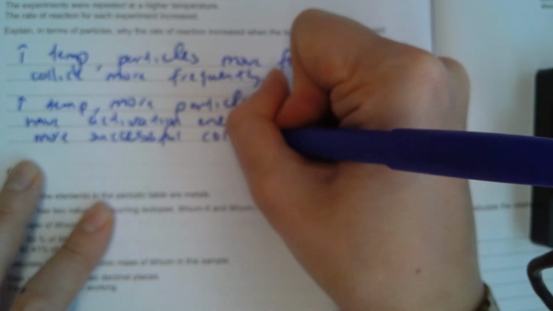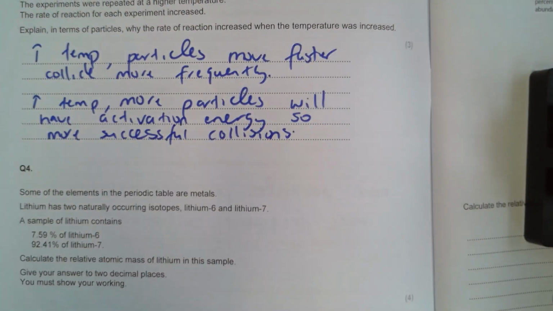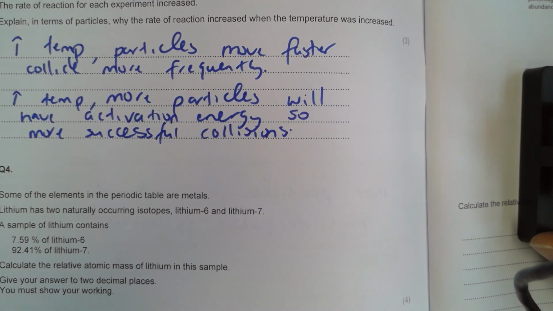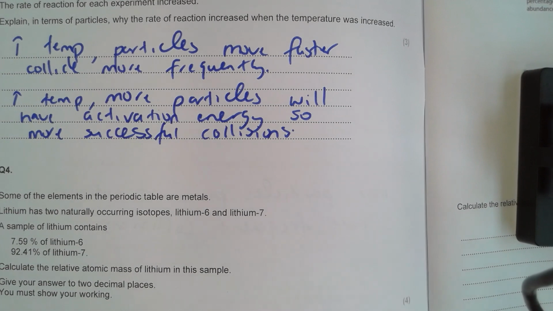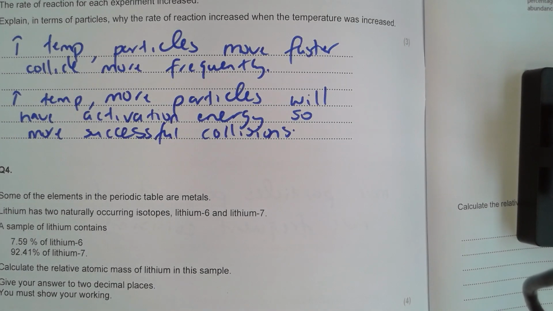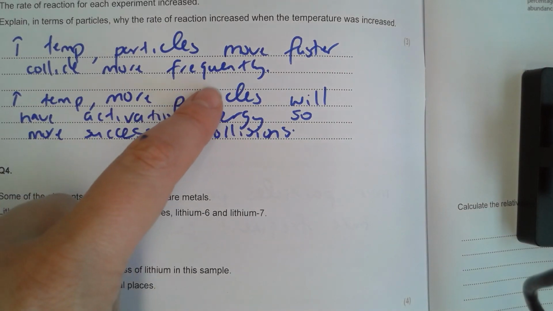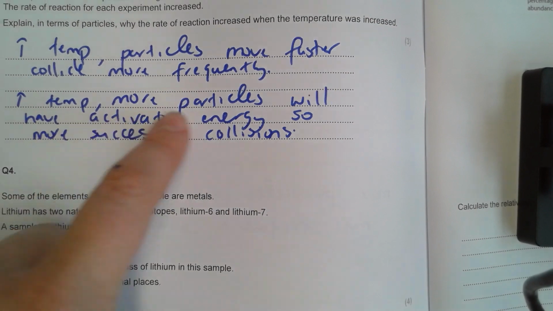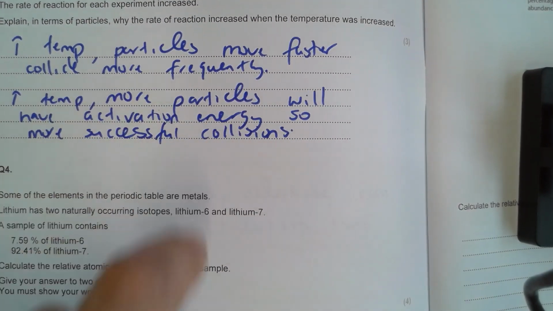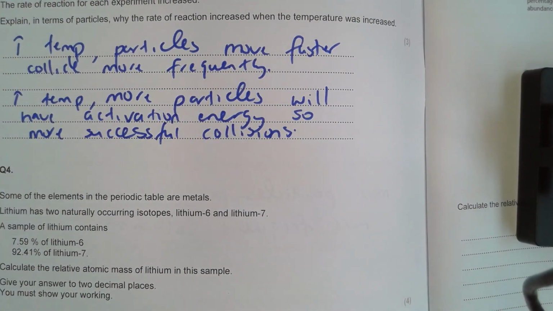And what I mean by that is the activation energy is essentially like the pass mark. And by increasing the temperature, you're giving particles more energy. It'd be like if I find a way to give you more marks in your quiz. If I gave you more marks, more of you would pass. If you give the particles more energy, more of them will have the activation energy, which is the minimum amount of energy they need to react, so more of them can react.